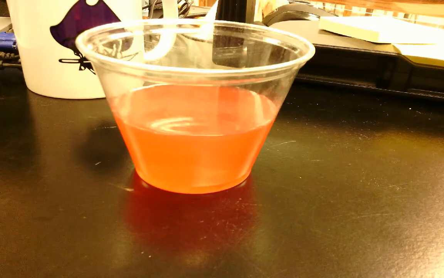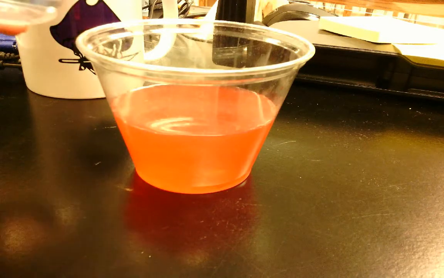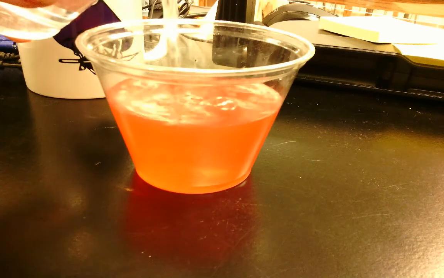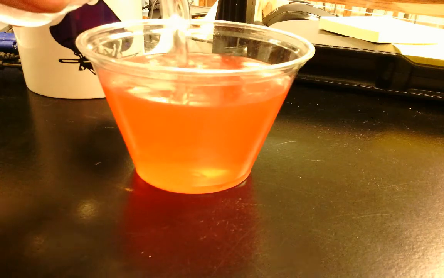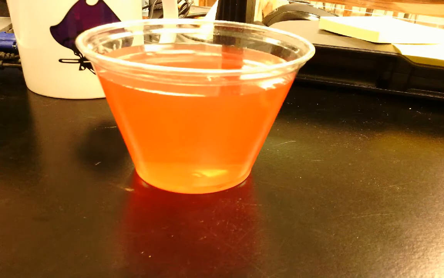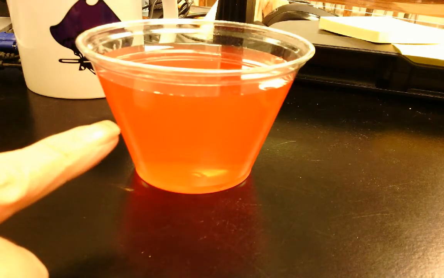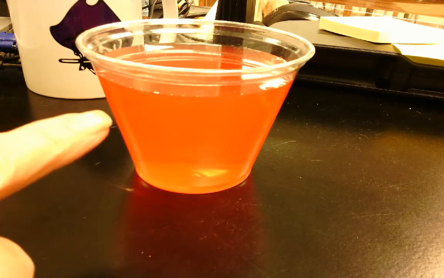One of the things we can do with solutions is we can change its concentration by just adding more water. So here I have a cup of Kool-Aid and it's fairly concentrated, and I can add more water to it. Okay, so now what am I doing? I'm diluting it. You can see it's even getting lighter. And what's interesting about this is that the number of particles in this cup hasn't changed, but the molarity has.